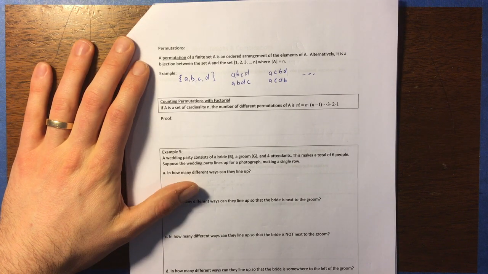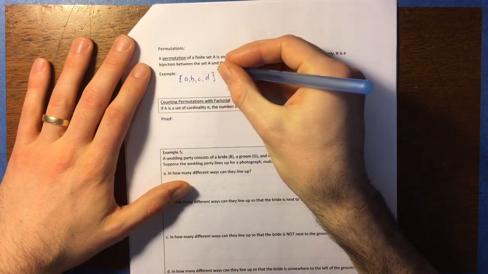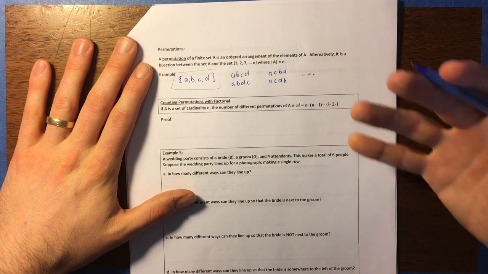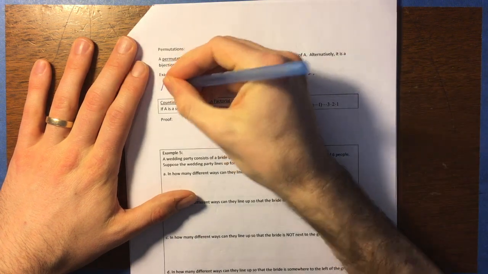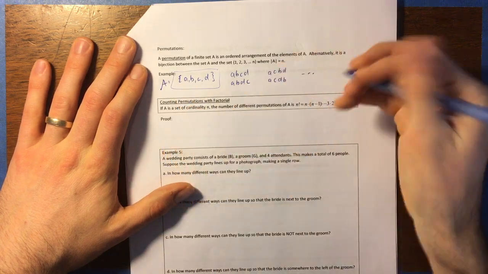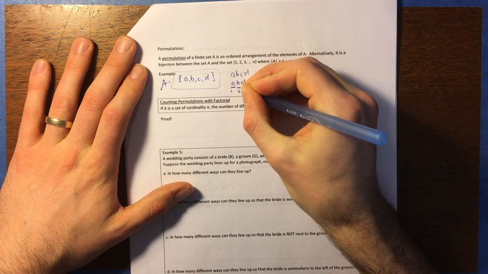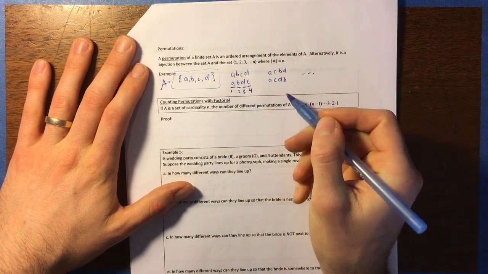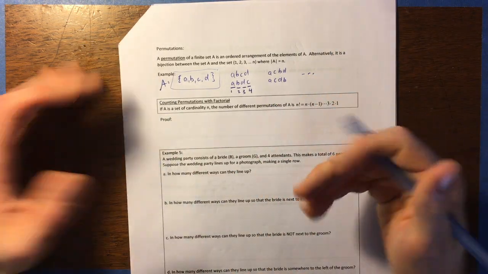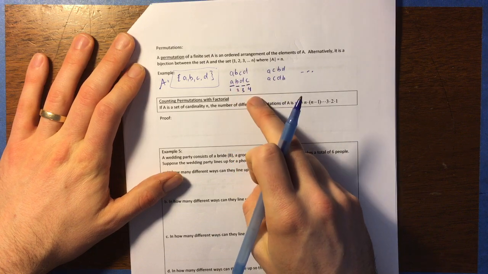So another way to think about that is basically as a mapping. You have this set of elements in the set. Let's call that the set A there. And you're basically mapping those elements to positions. Position 1, 2, 3, 4, right? You have these 4 positions that you're mapping them to. And so essentially it's just a bijection between the set A and the set 1, 2, 3, 4.